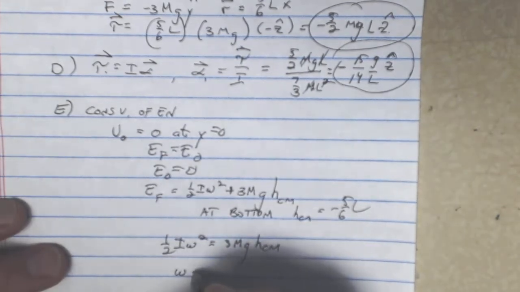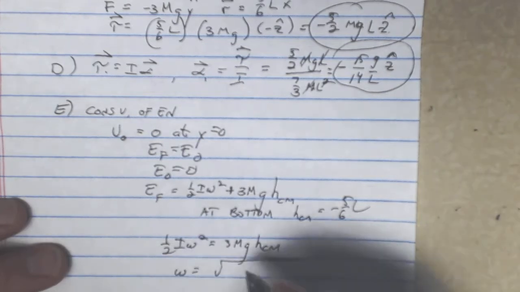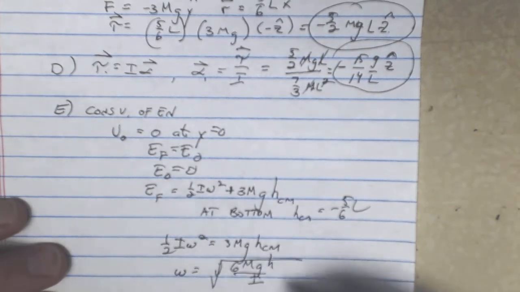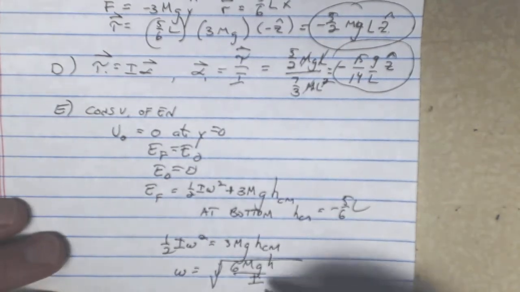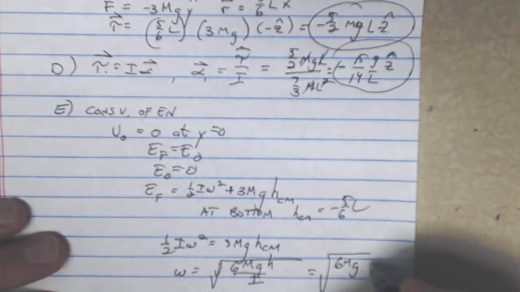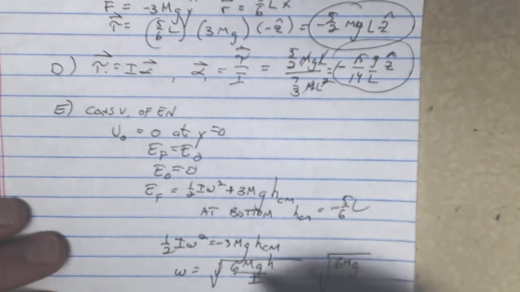So omega equals the square root, multiply both sides by 2 over I, so we have 6 mgh over I. Now we plug in the values for h and I, so we have the square root of 6 mg times, oh, by the way, this is a negative sign, you might have noticed. This is a negative sign too, so that's why those signs will cancel when I plug in a negative for that.